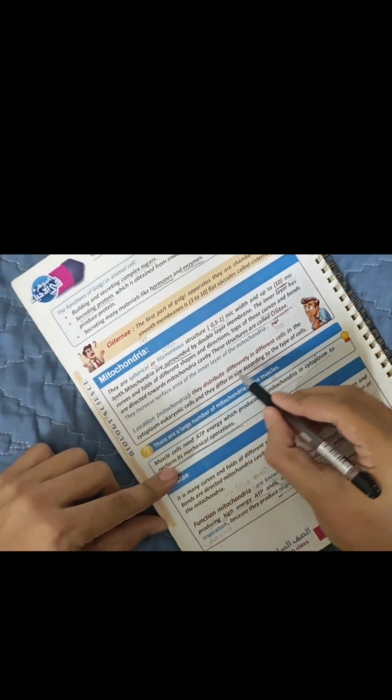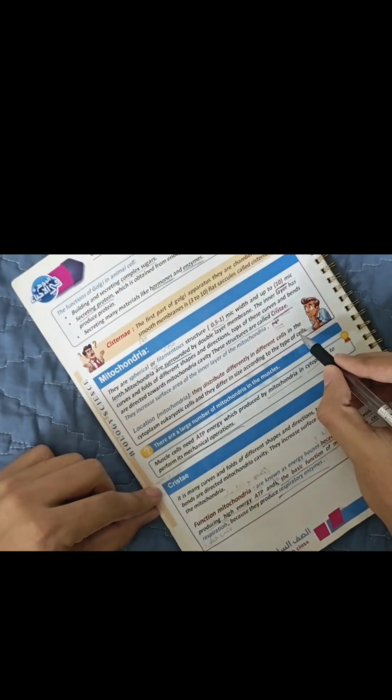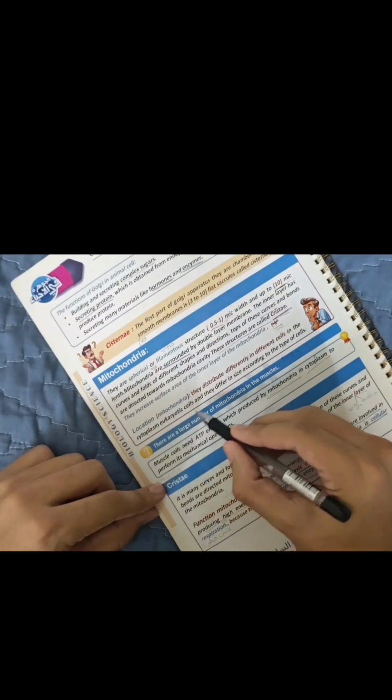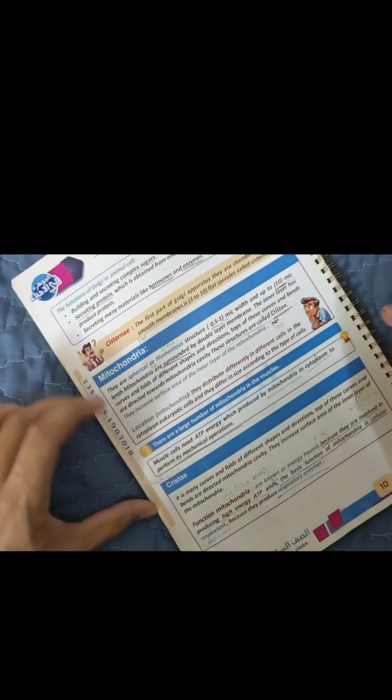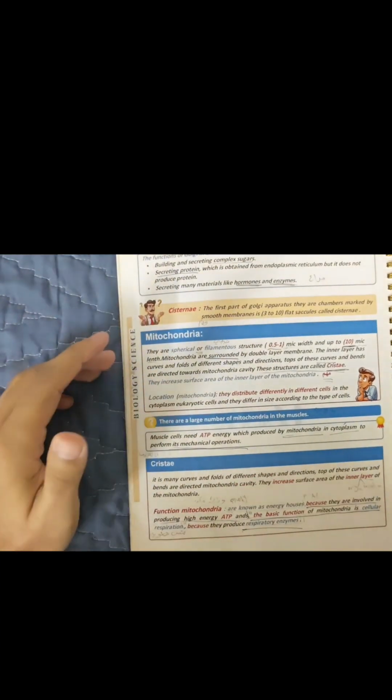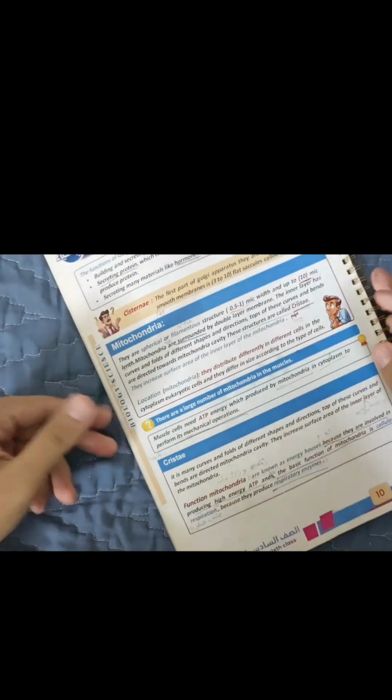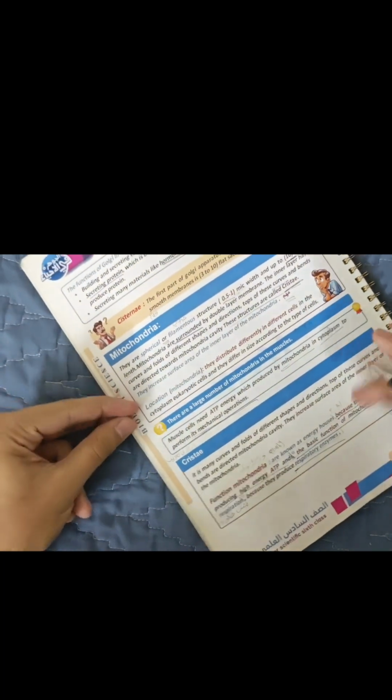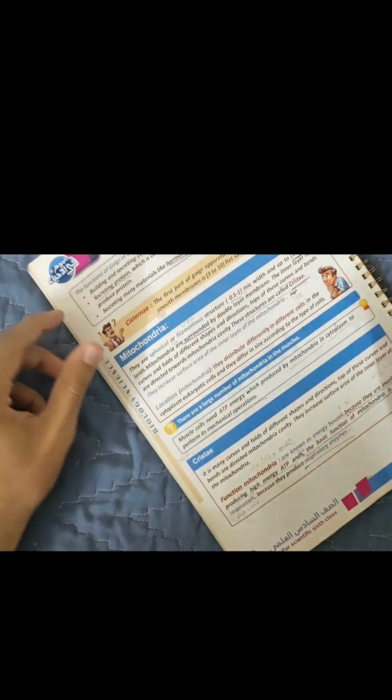Location: they distribute differently in different cells in the cytoplasm of eukaryotic cells, and they differ in size according to type of cells. So basically, it's like Golgi apparatus. They are in different locations in different cells, and they differ in size according to the type of cells. Now I'm going to show you a picture of this after we finish explaining, so you guys can understand.